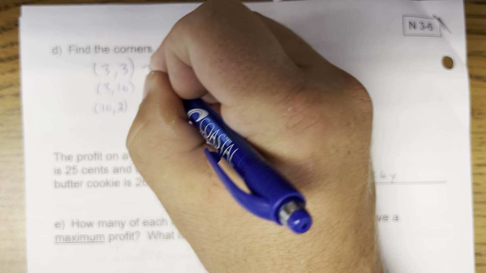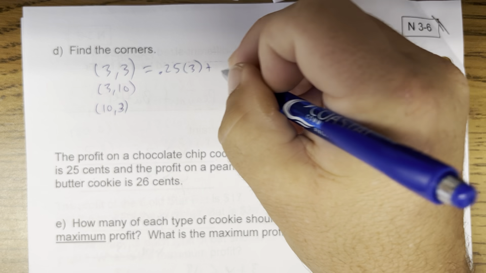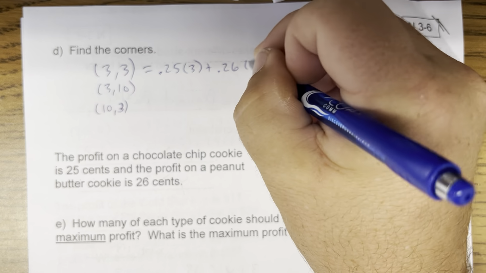And so now we'll plug it in. So 0.25 times 3 plus 0.26 times 3.